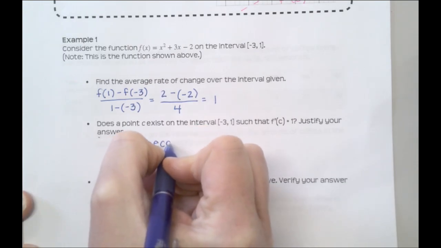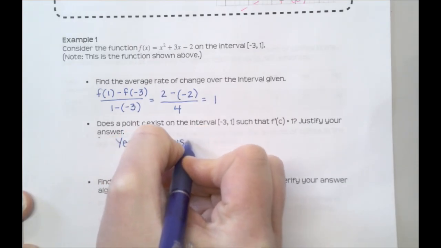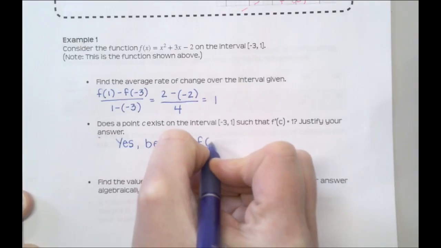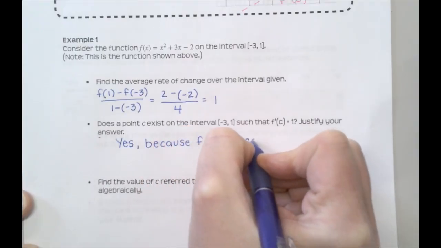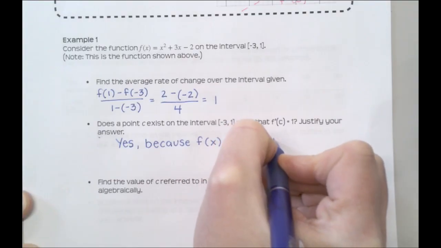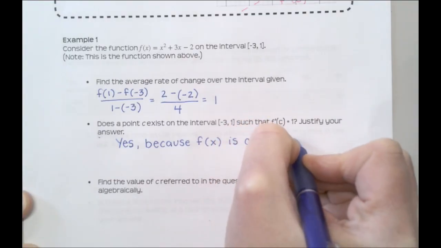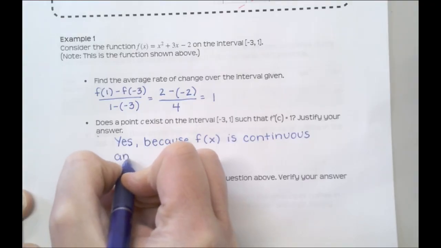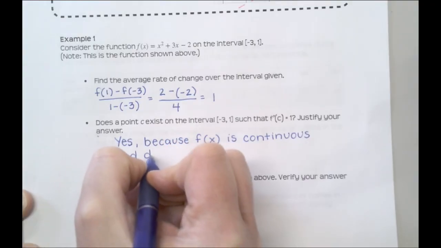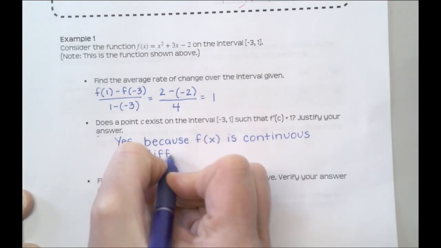because f of x is continuous and differentiable. Sorry, these are really long words to be writing in a video.